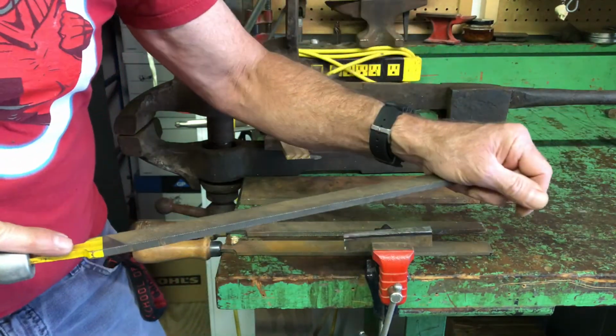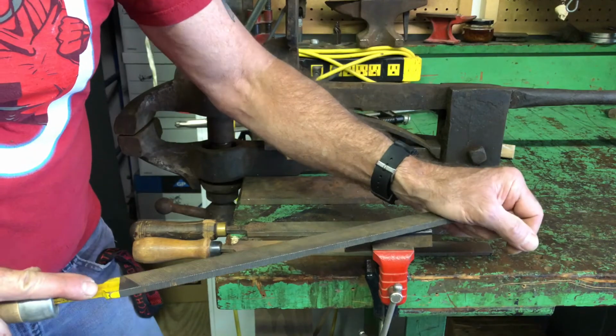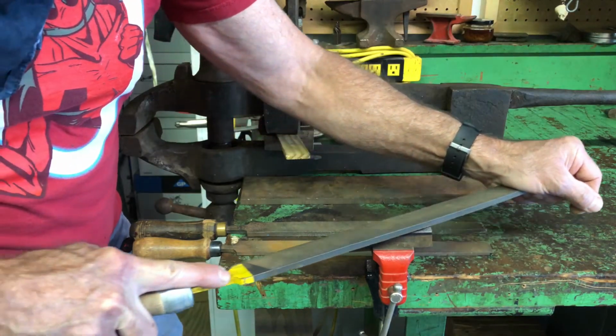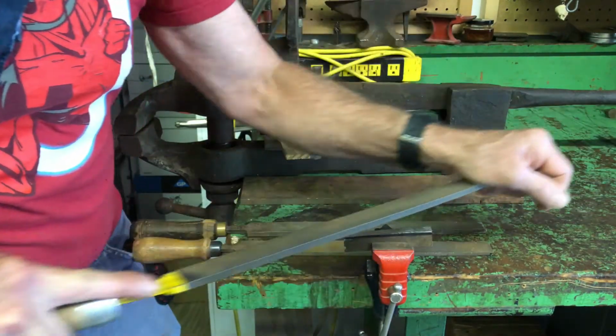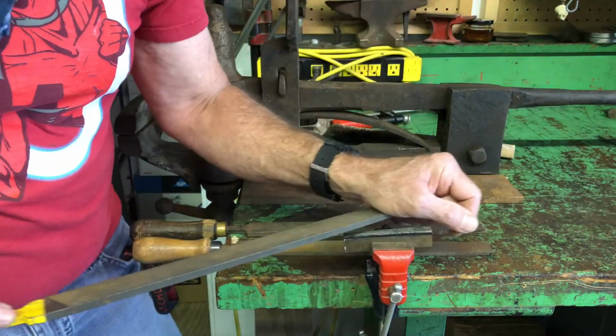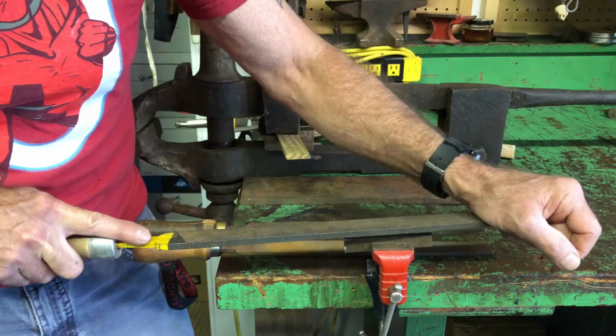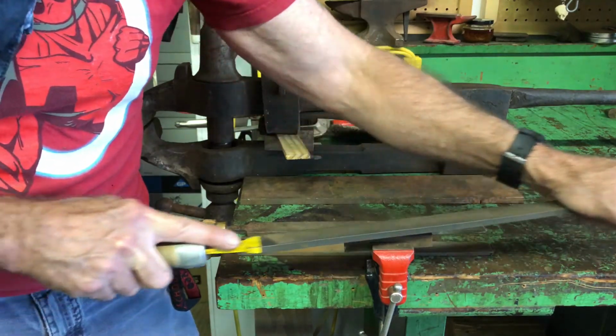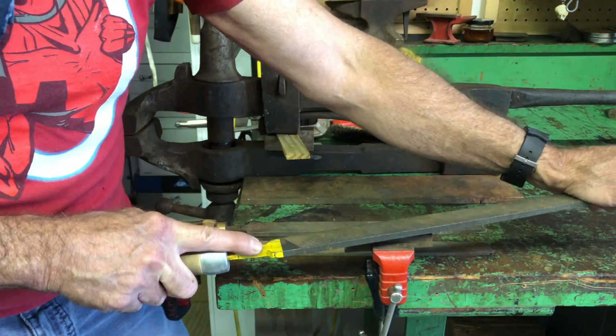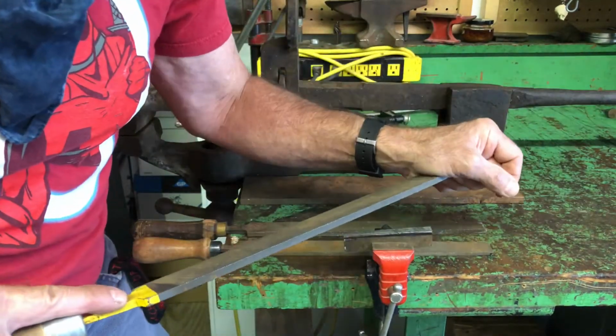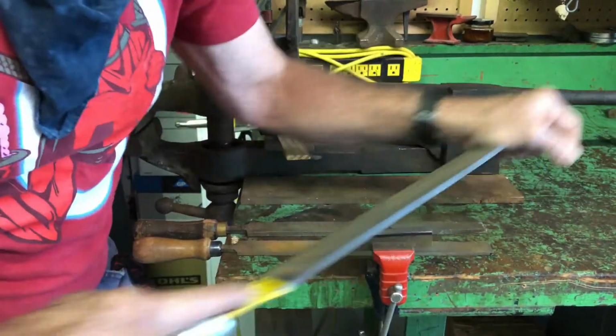And so what I'm going to do is start on this end and advance forward, pushing at a diagonal like this, which is going to allow me to remove that material more rapidly. And then for my last few strokes when I come in, I'll come across the top of it to make sure that it's dead flat. So let's hit that with a few strokes.